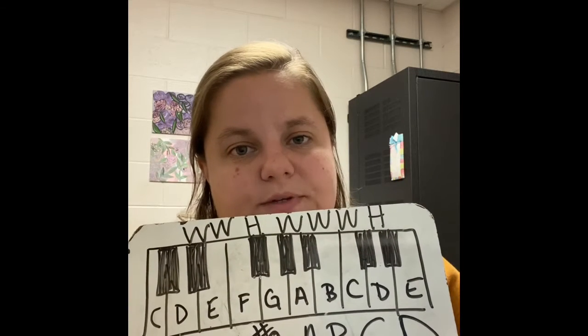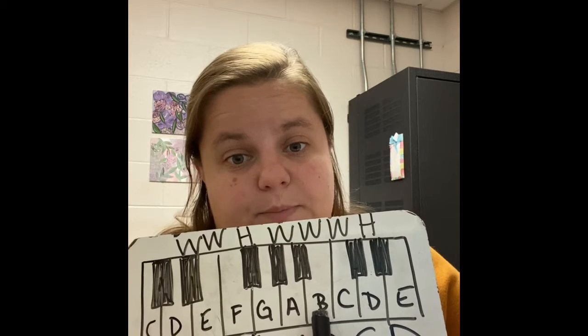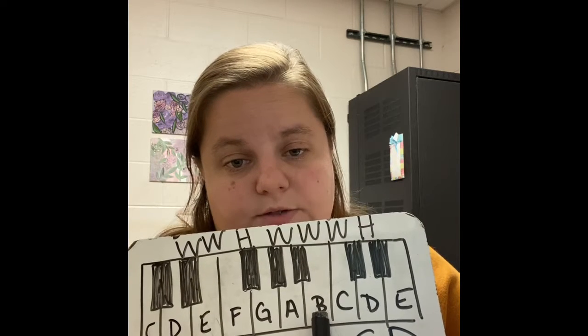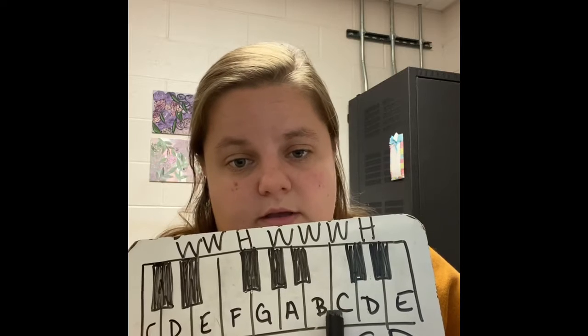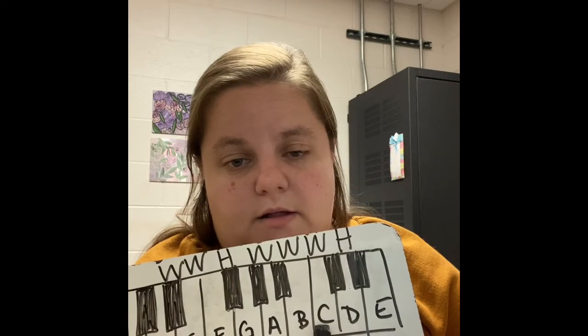So something's wrong with C. We need to make sure that there is a key in between B and the next key. Okay, so B to C doesn't work. B to this black key, that puts C in between them. That makes it a whole step. So what do we call it when we raise the note? C sharp.